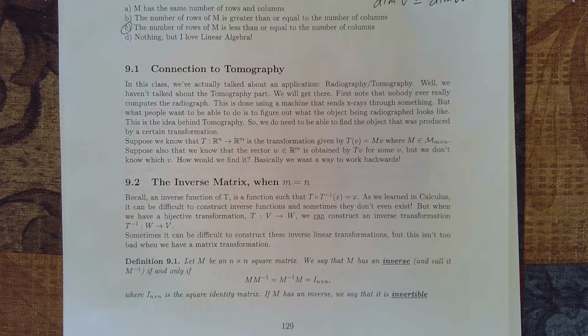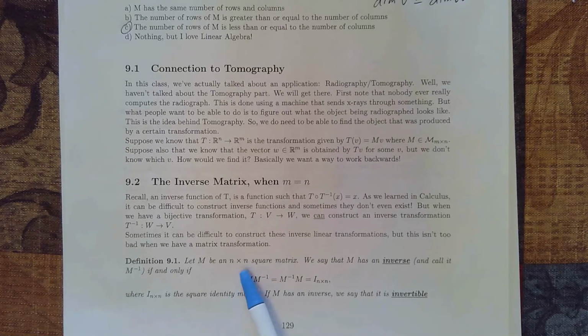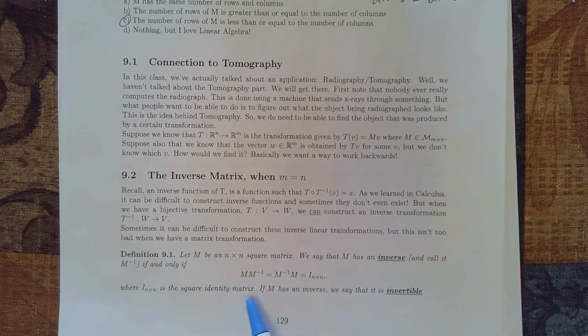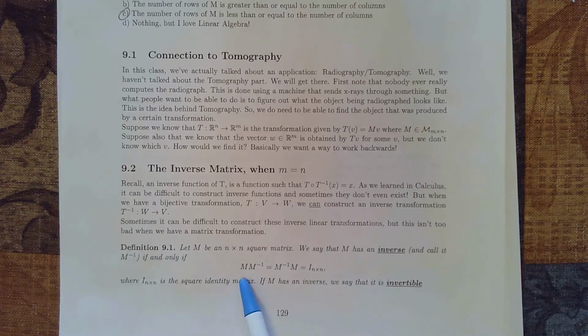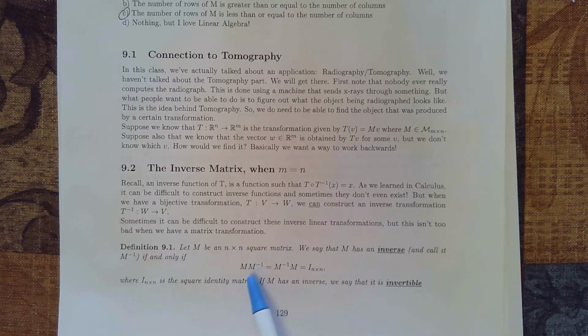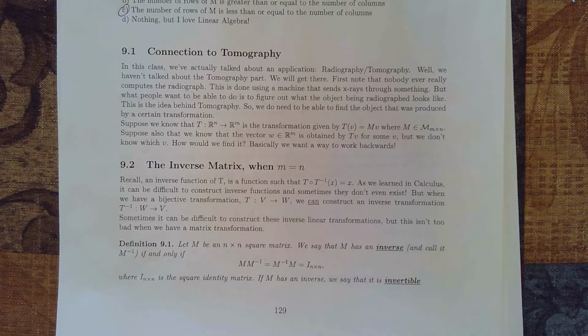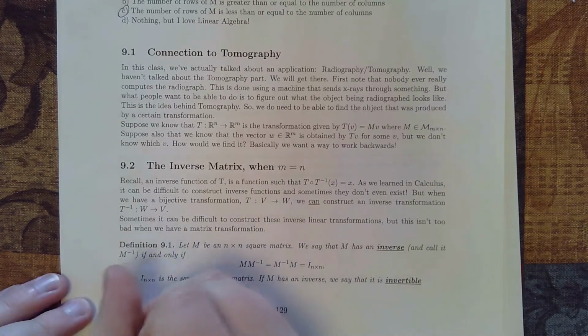So we're going to let our matrix be an n by n square matrix, so the dimension of the domain and the dimension of the codomain need to be the same. The inverse of that matrix, which we're going to call M inverse, exists if and only if there's a matrix such that when you multiply the matrix on the right by that inverse, or on the left by that same inverse, you get the n by n identity matrix.